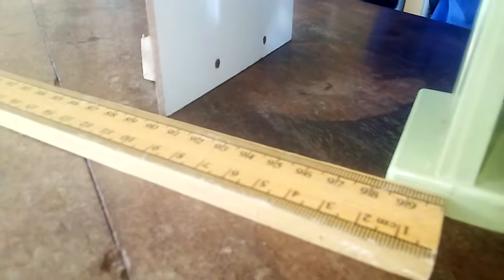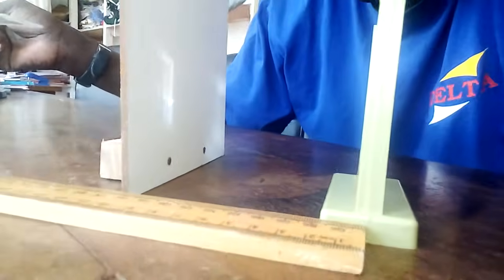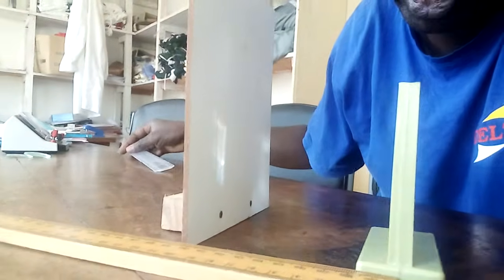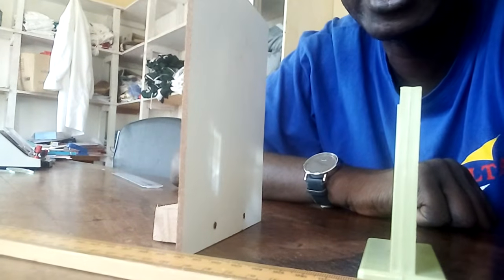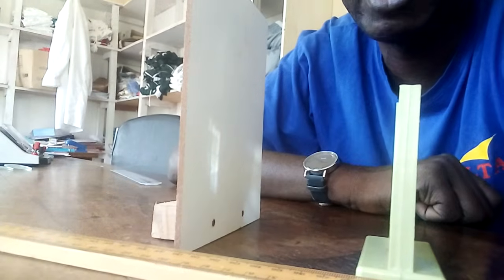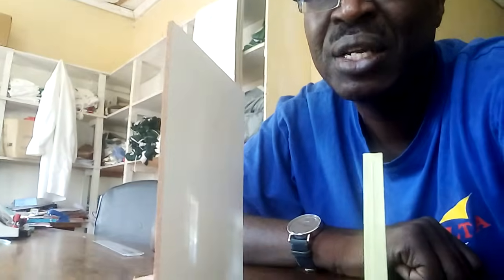I want this figure here. It is roughly 11. That is the arrangement, and that is how we get the focal length. So my focal length is 11. This is focusing a distant object to the screen.